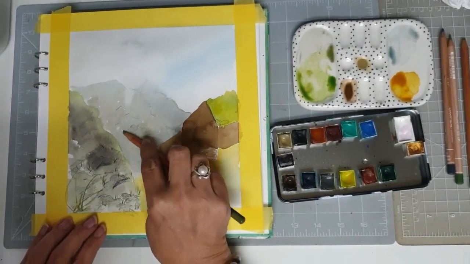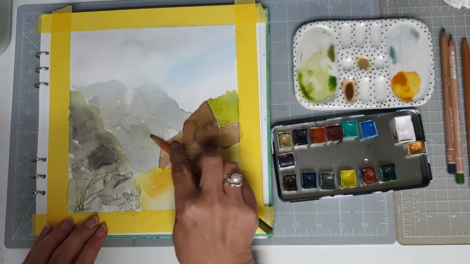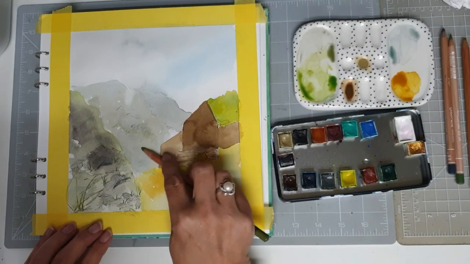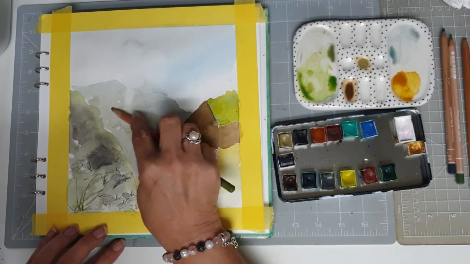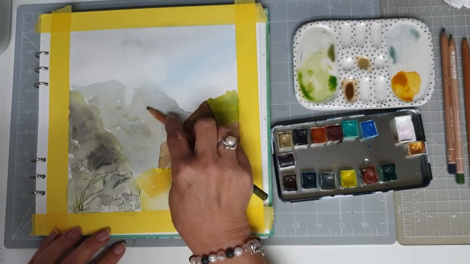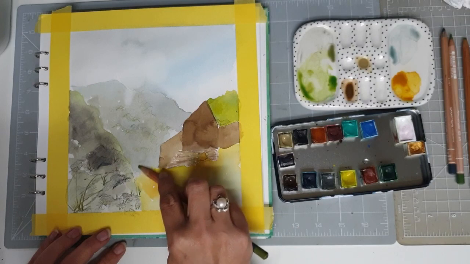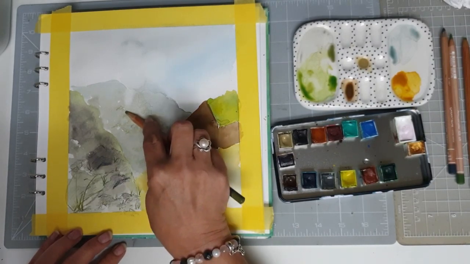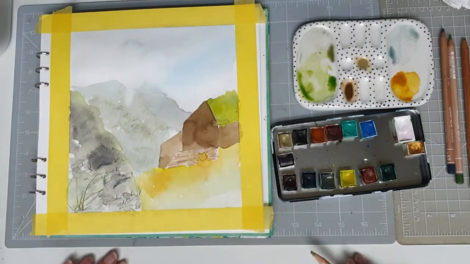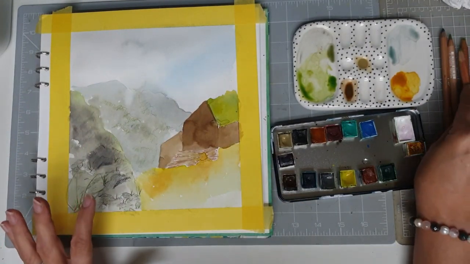But I just want it to be, how can I put it, more blurry? Because this isn't my foreground. This is supposed to be further back. There, that's better. I've got a little bit more going on there.